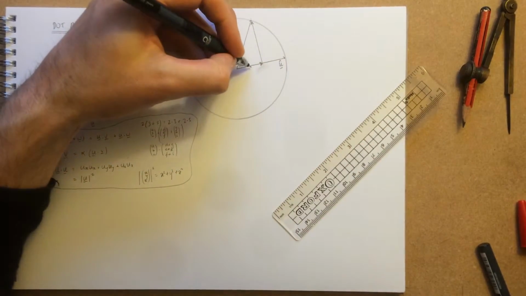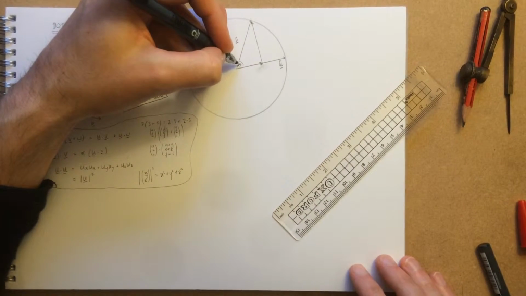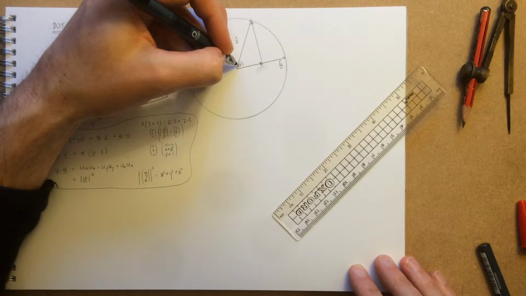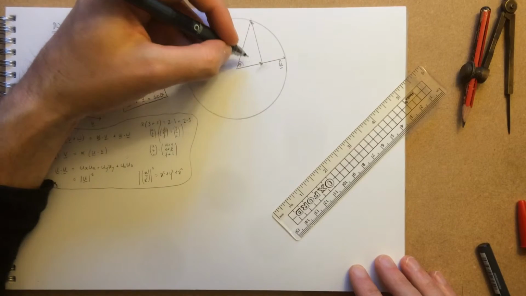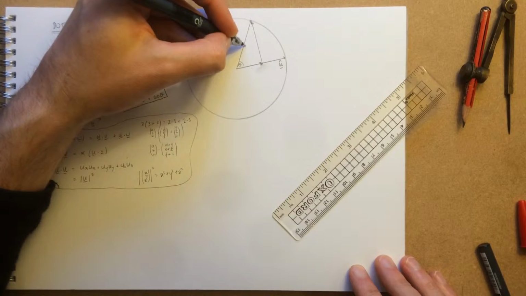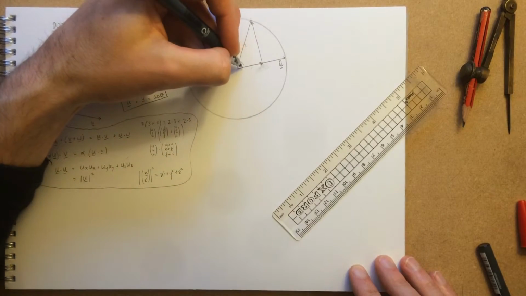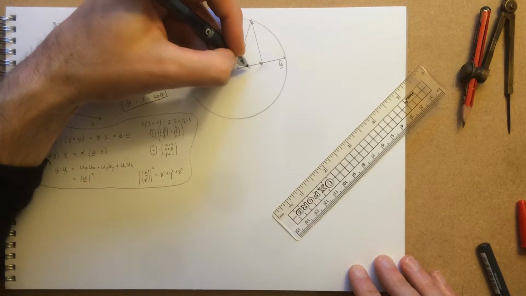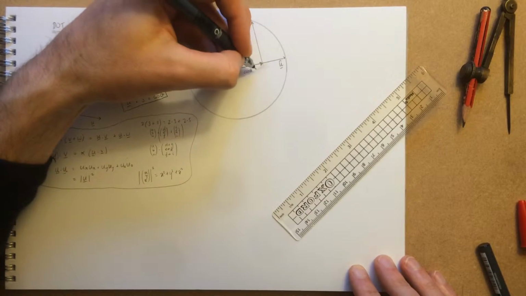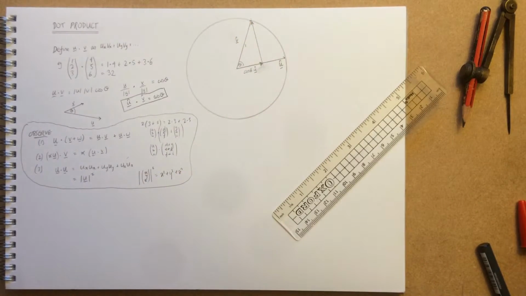What's its length? Well, we can use that cos theta is adjacent over hypotenuse. Cos theta is this length over, well, this is a unit circle, so the length is 1. So that's just cos theta, this length. So that vector is cos theta in the direction of u.